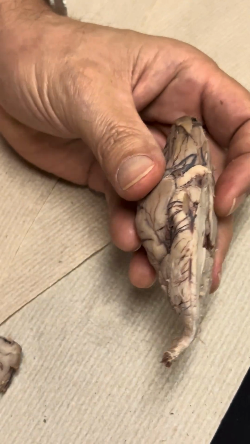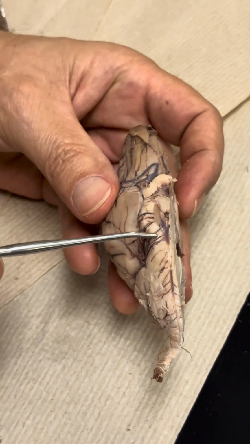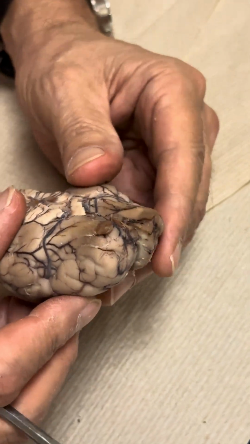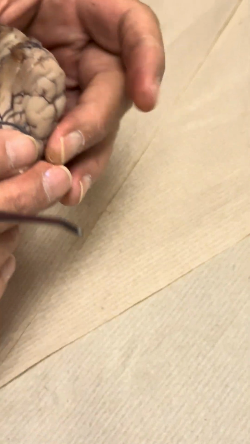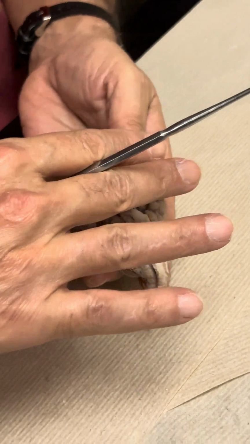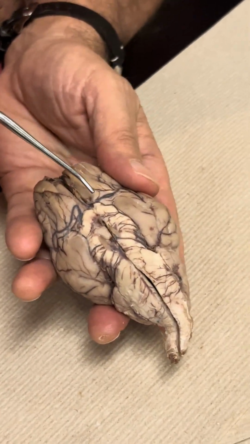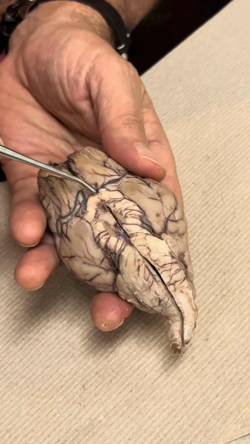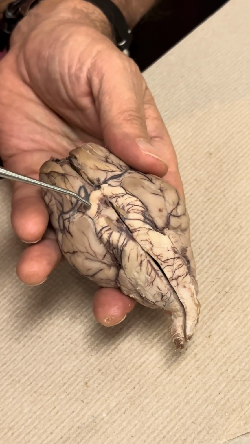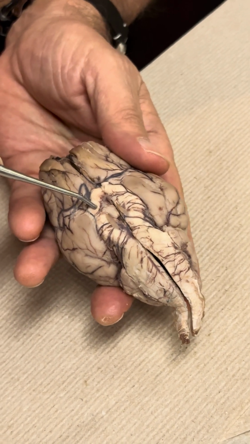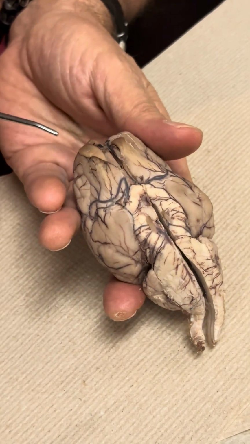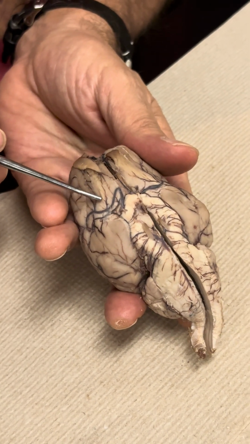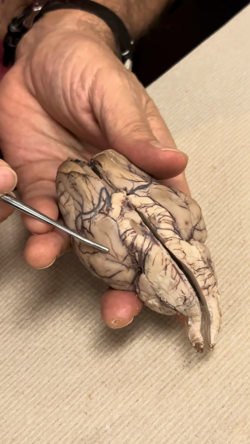All right, so that brings us then to this column of white matter, which forms a V shape. So let's look at it here. Optic nerve, optic chiasm, optic tract, olfactory bulb, olfactory tract, olfactory cortex.